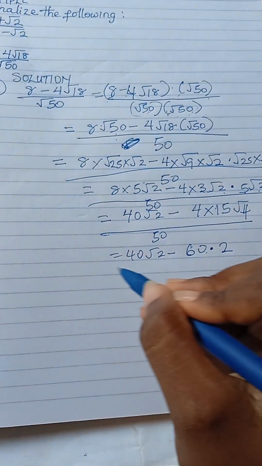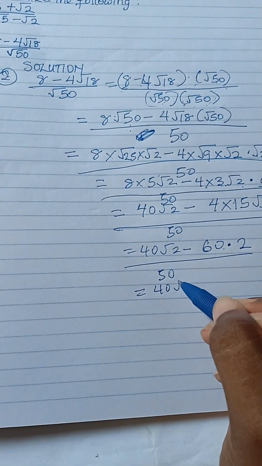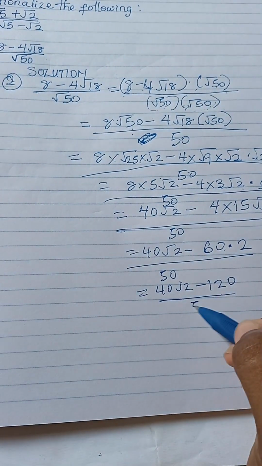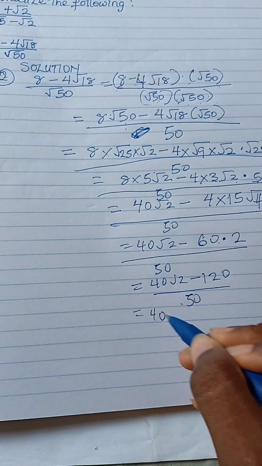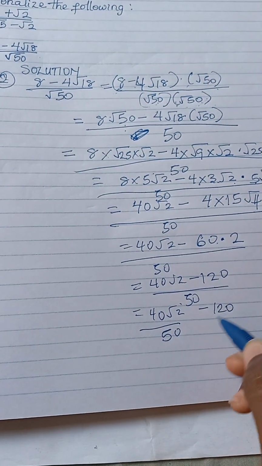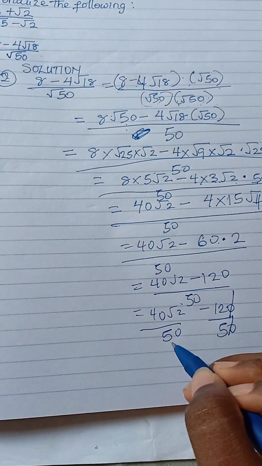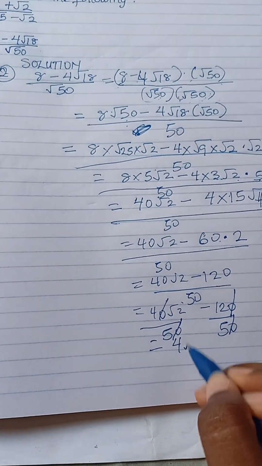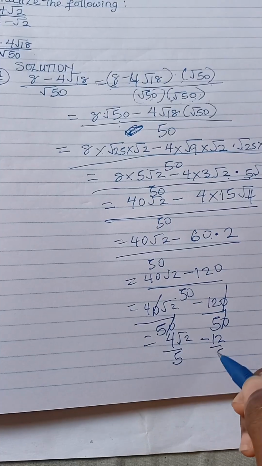That's 2, sorry, over 50. So that will be equals to 40 root 2 minus 60 by 2 is 120 over 50. So separate them individually. That will be 40 root 2 over 50 minus 120 over 50. 0 cancel 0, 0 cancel 0. So my final answer will be equal to 4 root 2 over 5 minus 12 over 5.